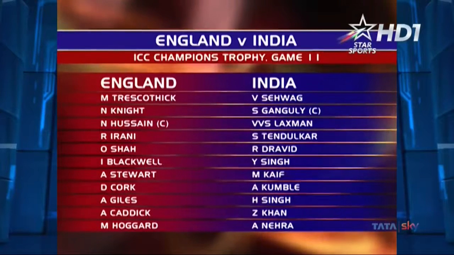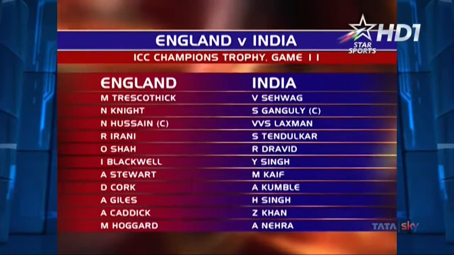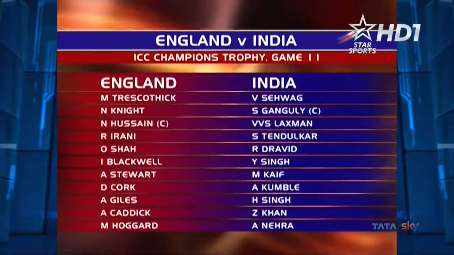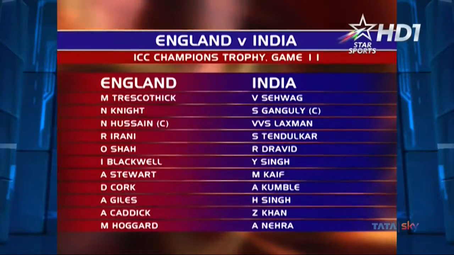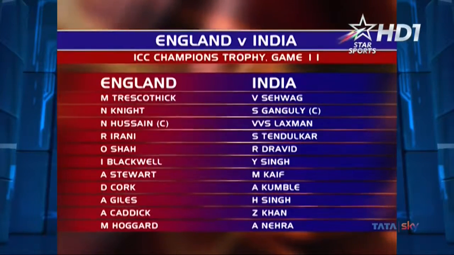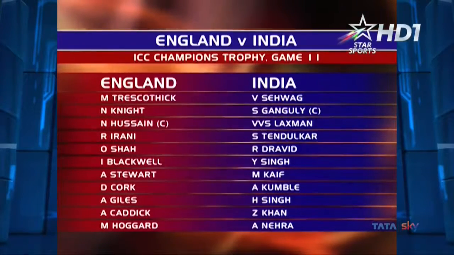First of all, let's have a look at the England lineup. No major surprises. Just the one change for England. It's Jeremy Snape who's out. He's got a slight rib injury, so Ashley Giles returns to the side. Otherwise, it's pretty much as expected.